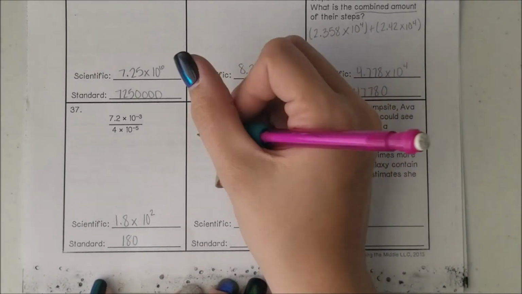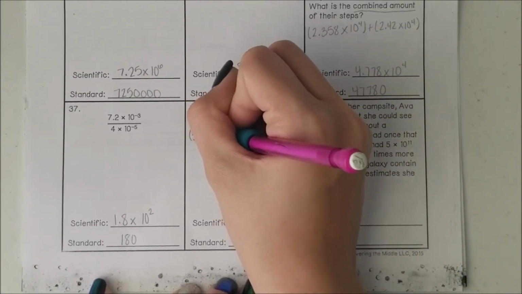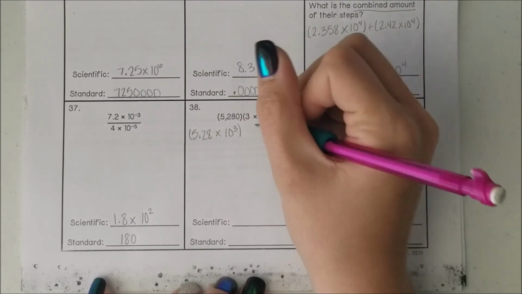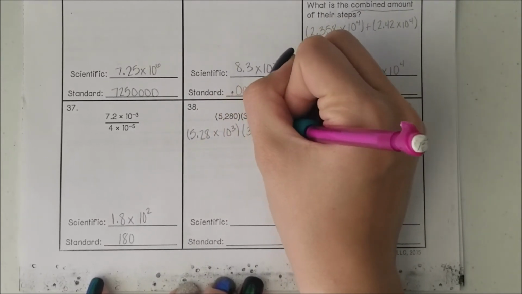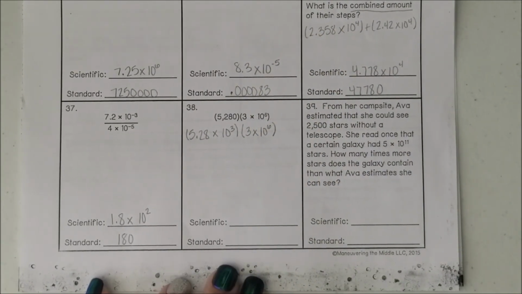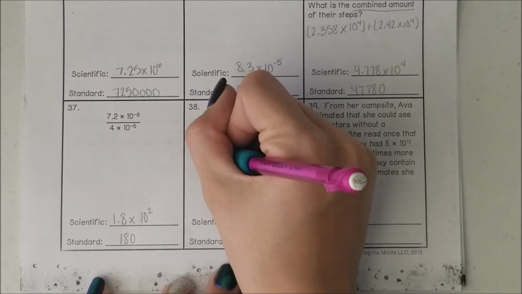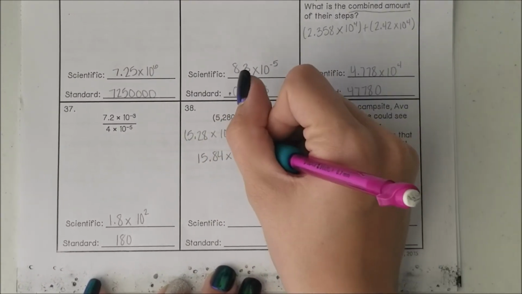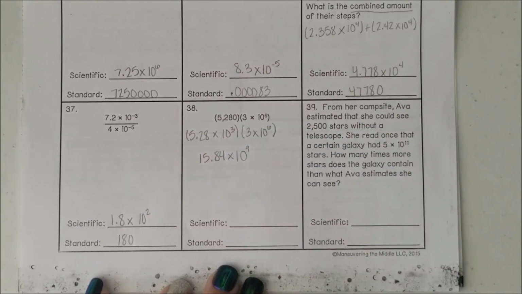Number 38, I would have 5.28 times 10 to the 3rd times 3 times 10 to the 6th. 5.28 times 3 is 15.84 times 10 to the 9th, because you would add the 3 and the 6.